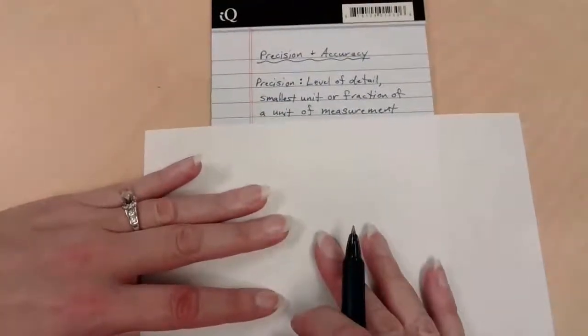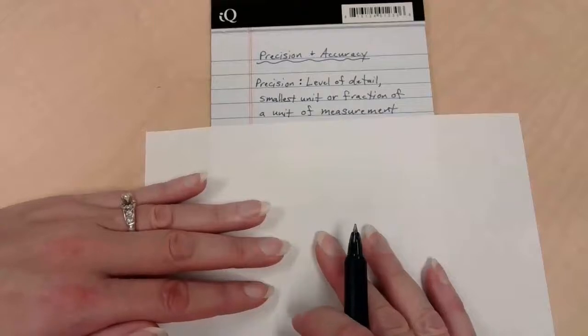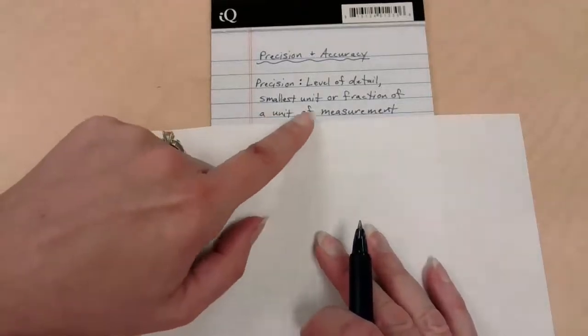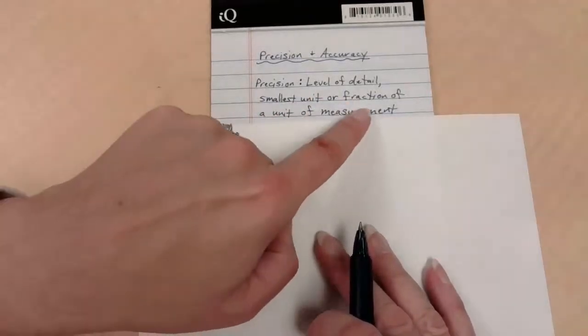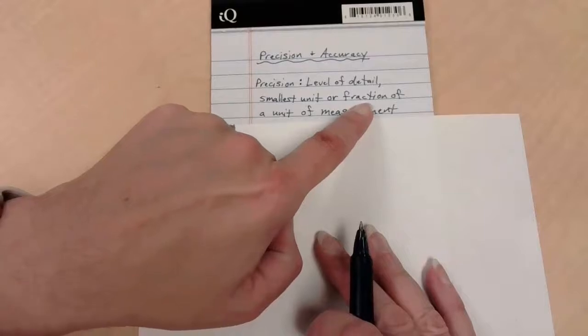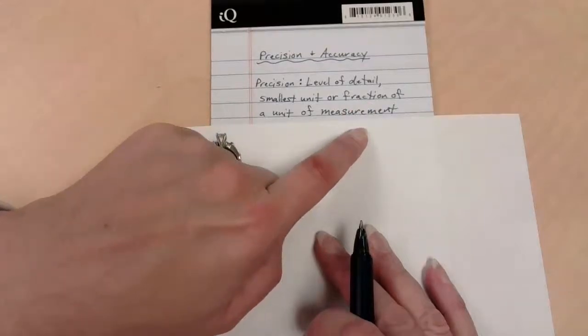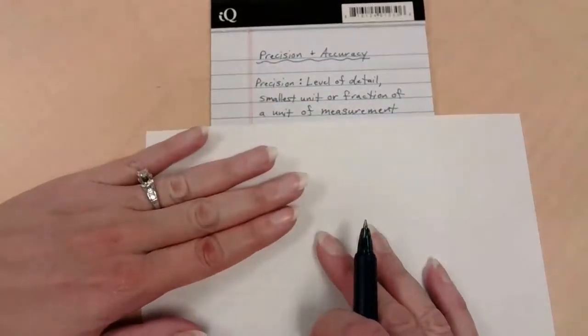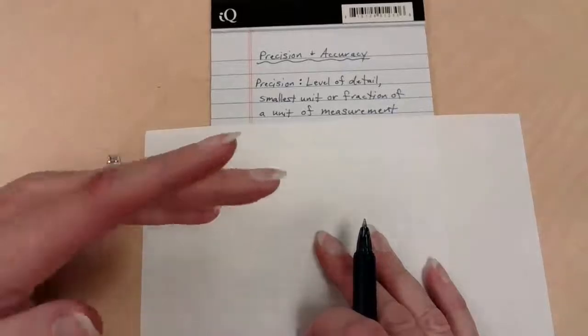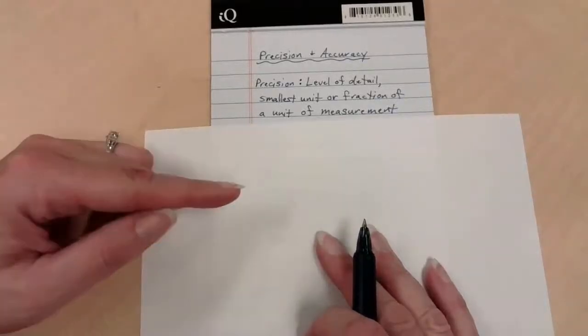of measurement. Why is my camera doing this? I have no idea. Life. All right, so either the smallest unit of measurement or the smallest fraction. Piece, tiny little bitty piece of measurement. Okay, that's what that says. You might say, hey, there's something in my brain, I think I get this. We're going to put that into practice.